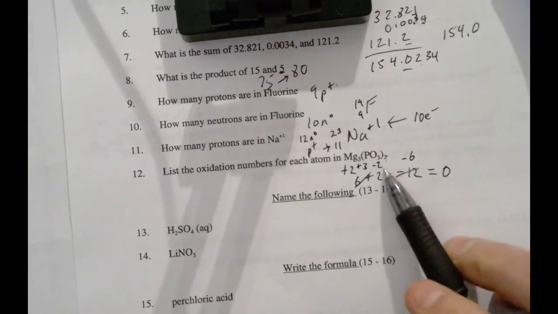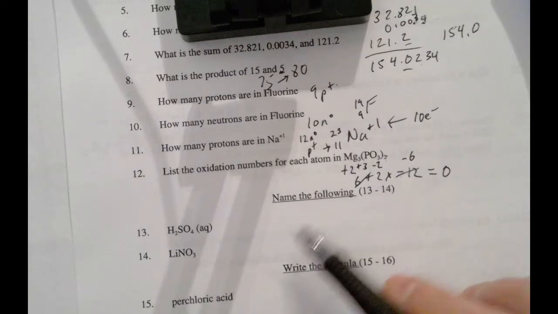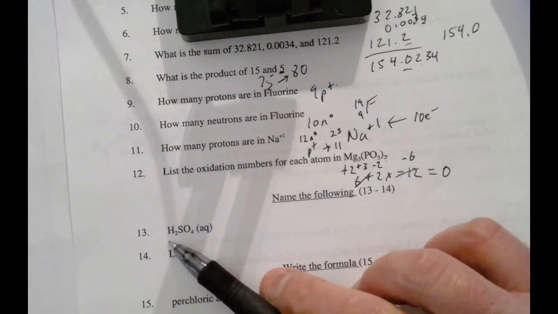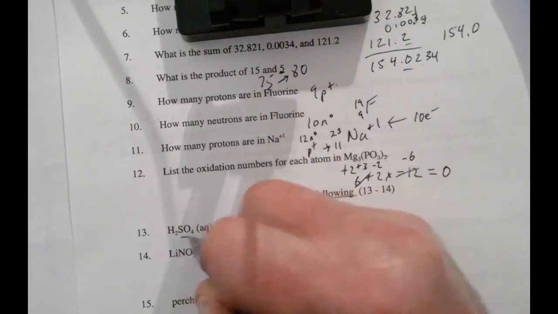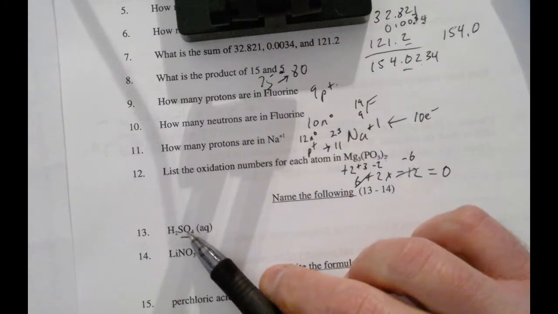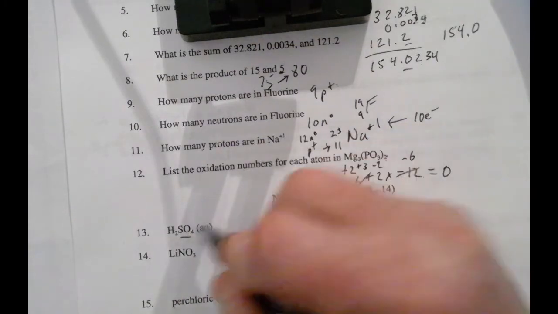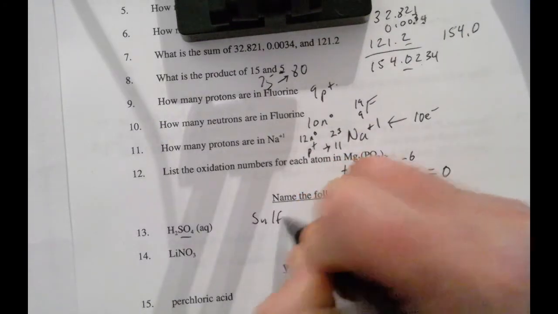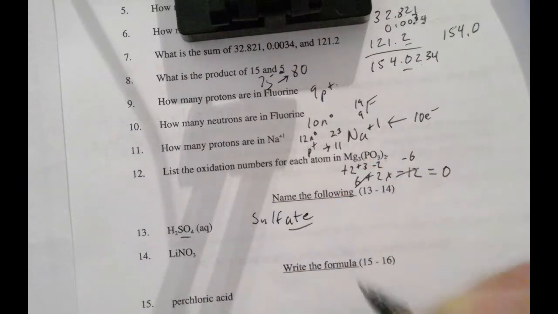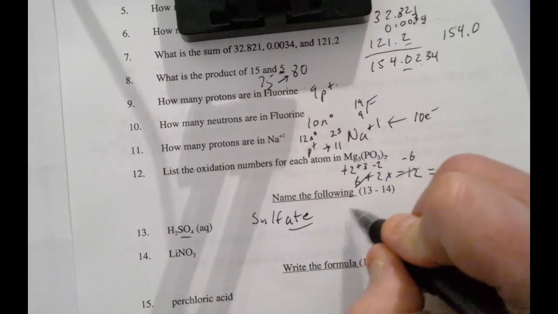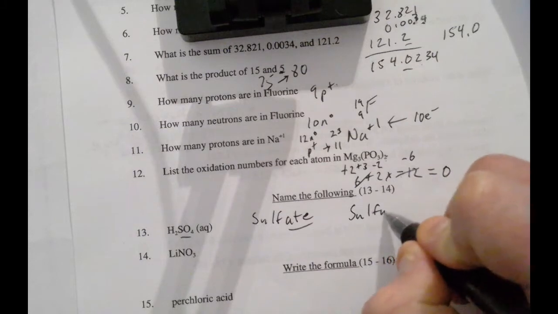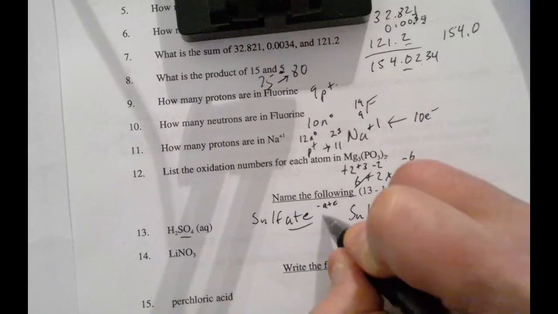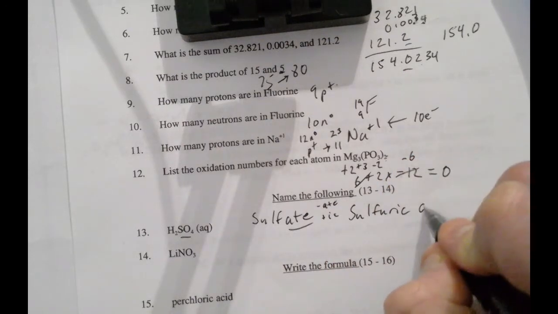So there we have it. That is oxidation numbers. So if we take a look here and name the following: the fact that it has an H in front of it means that this is an acid. The fact that it's an oxyacid, meaning that you have oxygen in it, means that we will change the name of the anion, which is sulfate. We take off the ate and change it to ic, sulfuric acid.